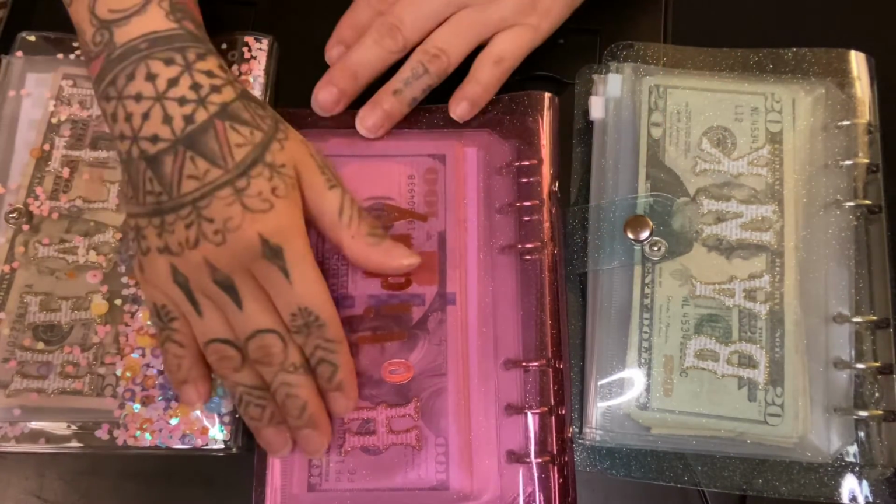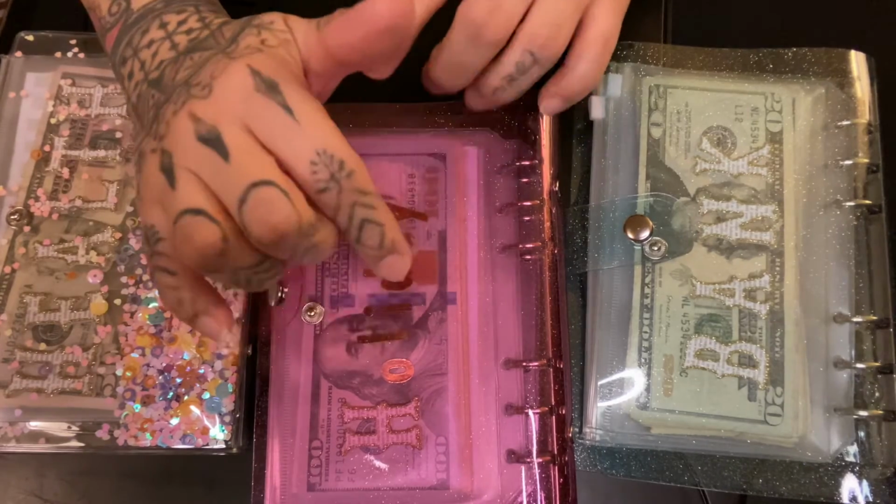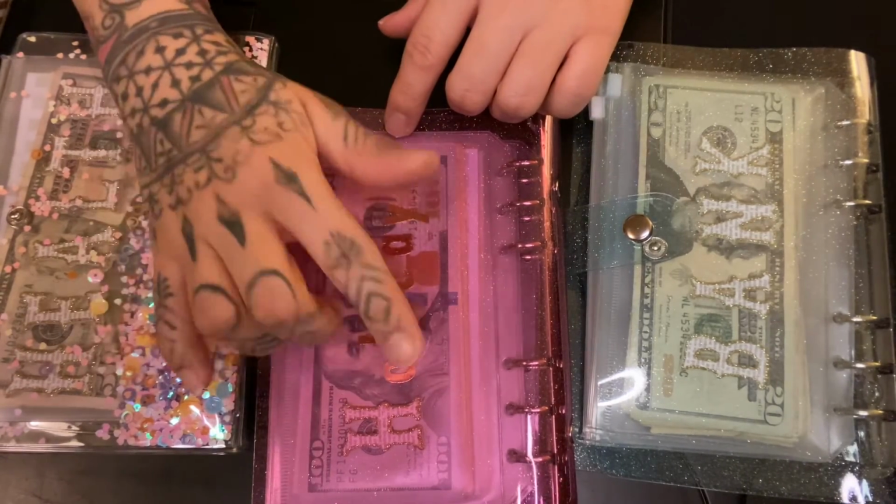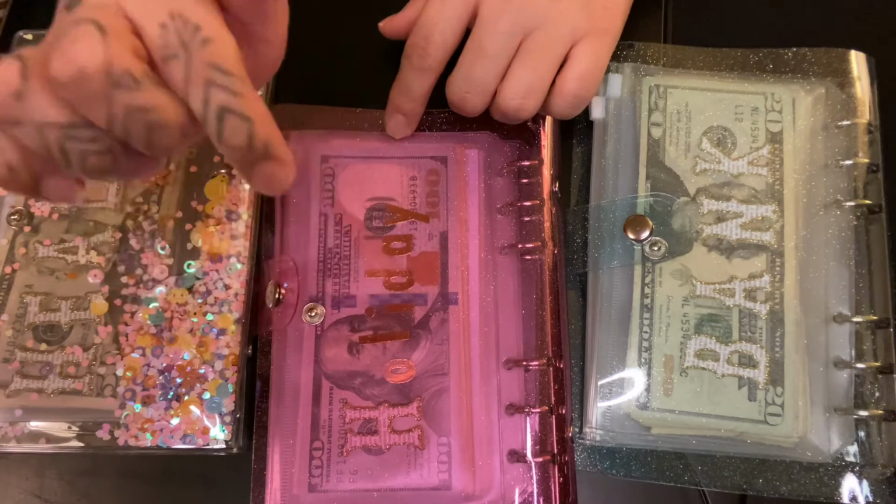Remember, I'm trying to help you guys. I'm trying to get you to understand to let your money work for you rather than you working for your money. We're always working for our money. Let's let our money also do the work for us.